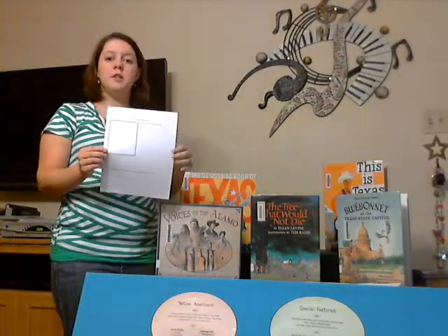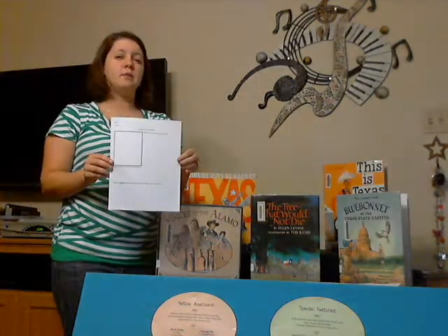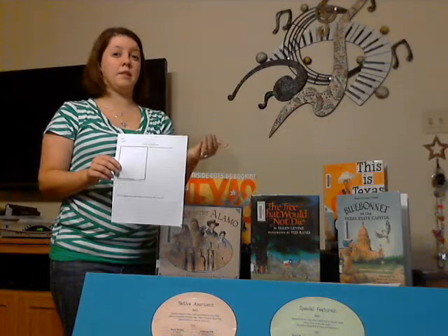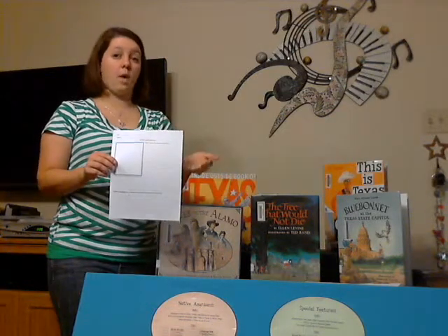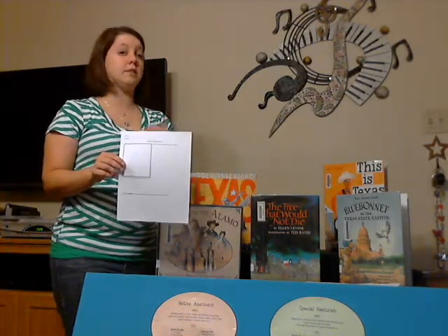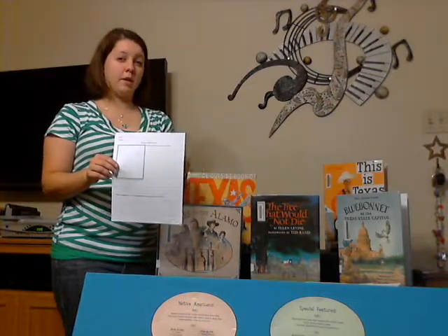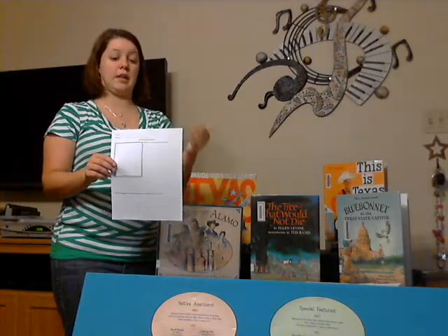In The Legend of the Bluebonnet, it talks about what a valued possession is and the word sacrifice. A lot of kids don't understand what you mean when you say a valued possession, or they don't understand exactly what it means to sacrifice something. So I really want to build on those two vocabulary words of valued possession and sacrifice.